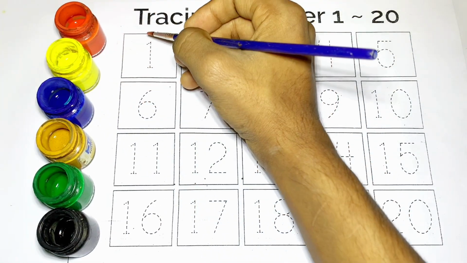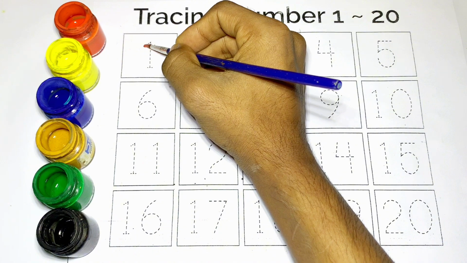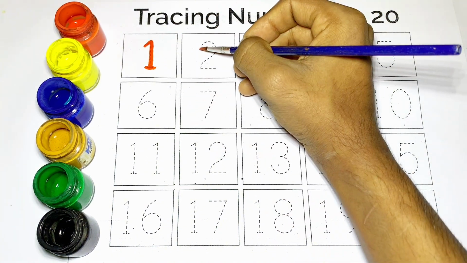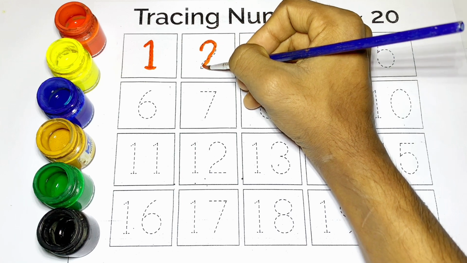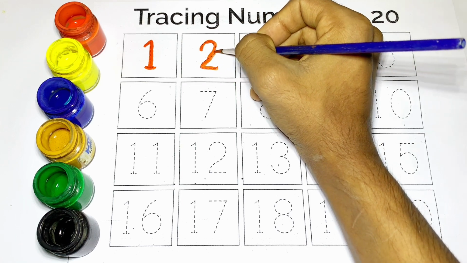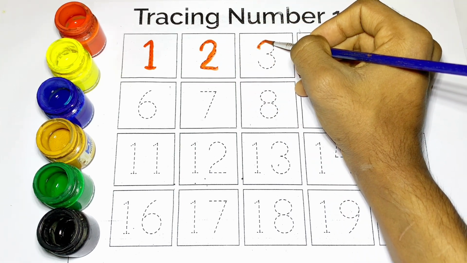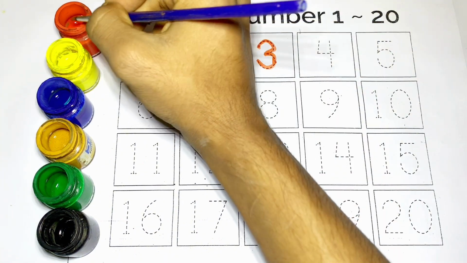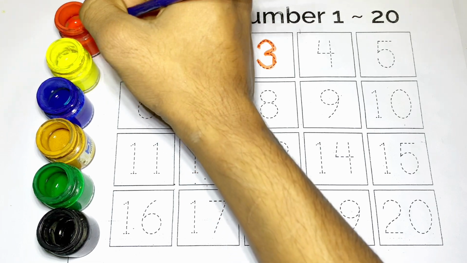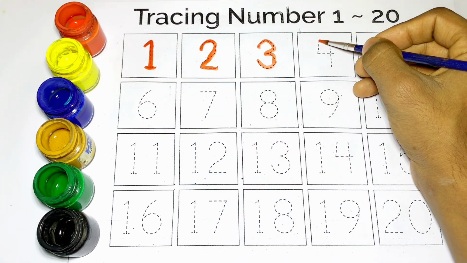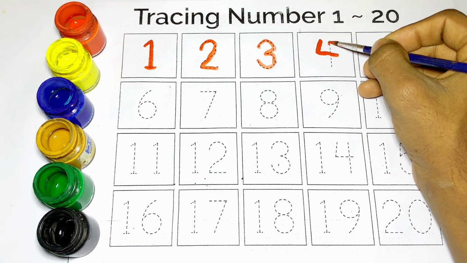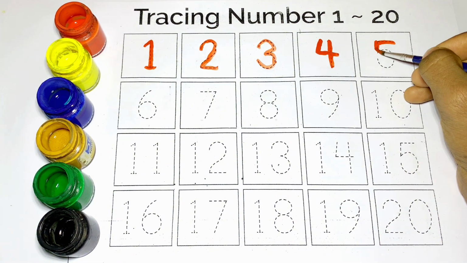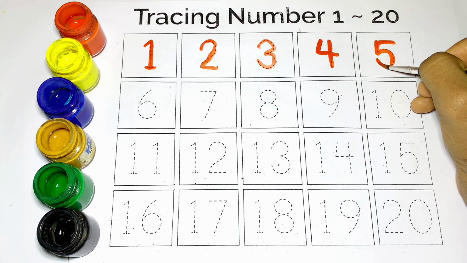Kids first draw 1 and use red color. O N E, 1. T W O, 2. T H R E E, 3. Kids again use red color and draw 4. F O U R, 4. F I V E, 5.